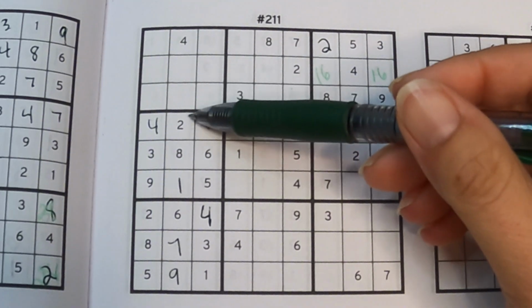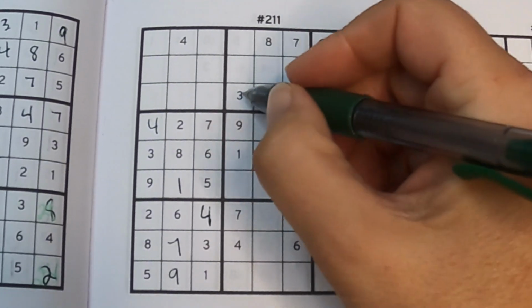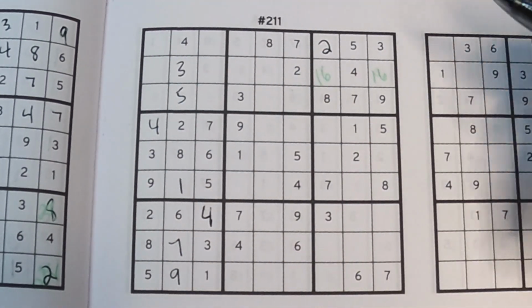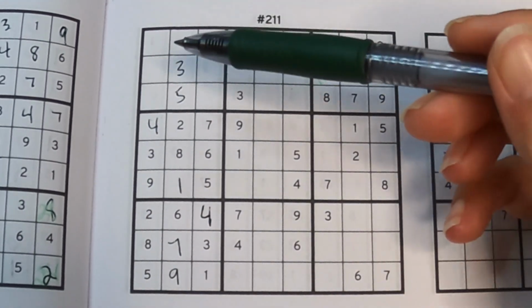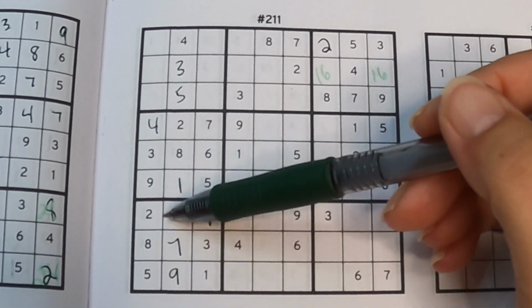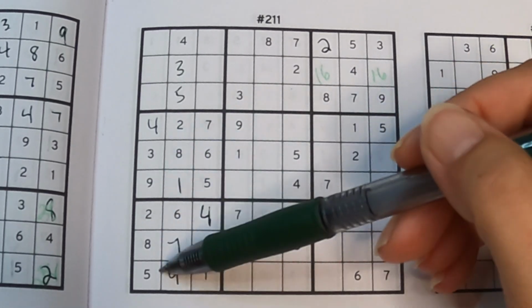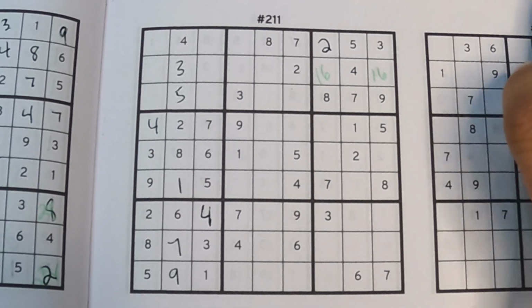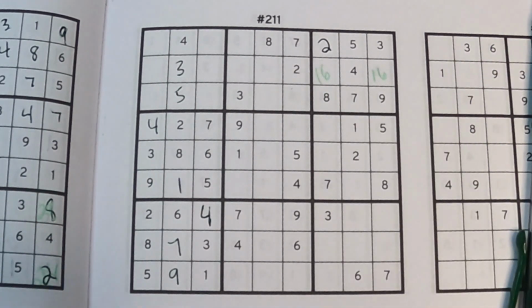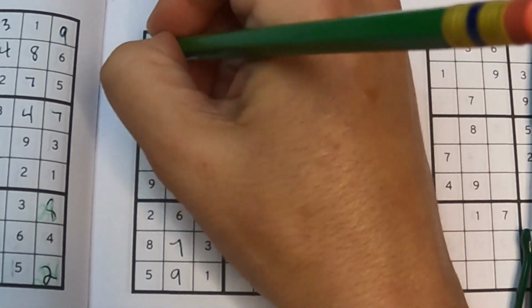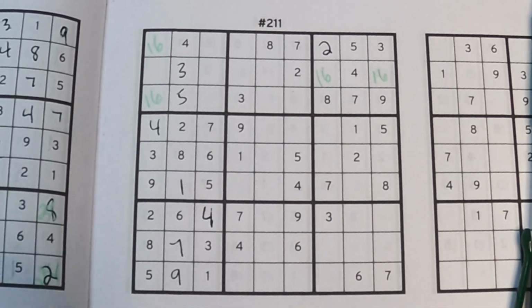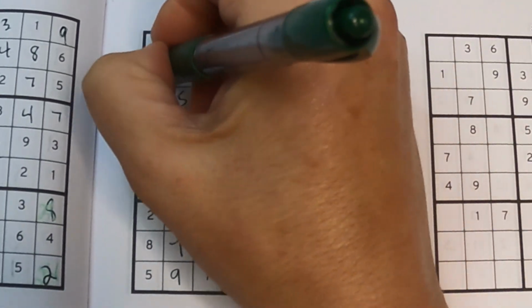For this column now, we're missing 3 and 5. We've got a 3 here, so 5, 3. For this column, we're missing 1, 6, and 7. We've got a 7 here, so 1, 6, 7 here, so 1, 6. And that means that our 7 has to be here.